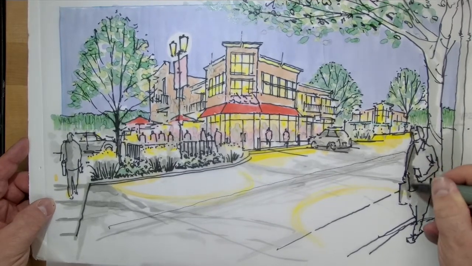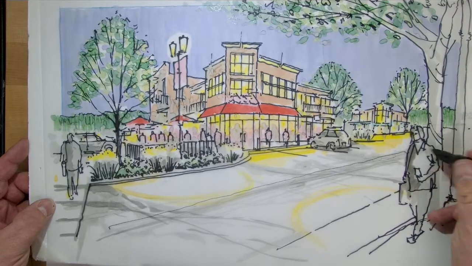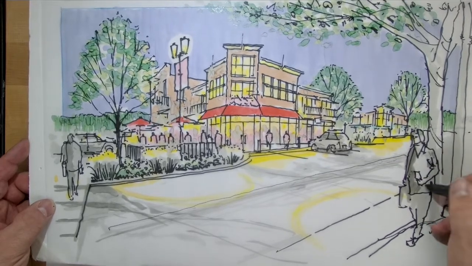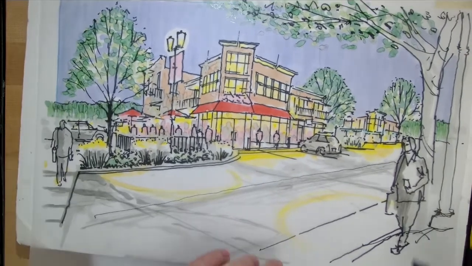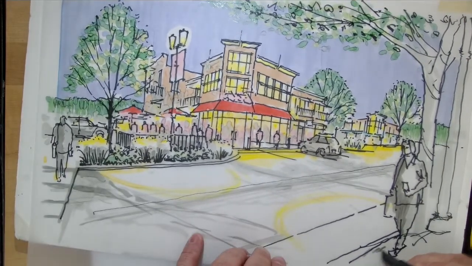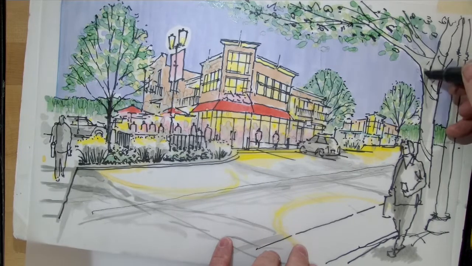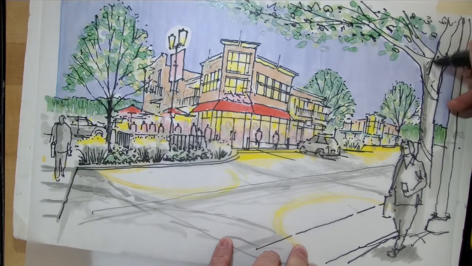Most of our commuter here is probably in darkness, but I want to leave some light because I want their phone to be lighting them up. So an impression of the light from the phone, and then a cast shadow from our commuter onto the pavement, because we are reinforcing this notion of light coming from above.